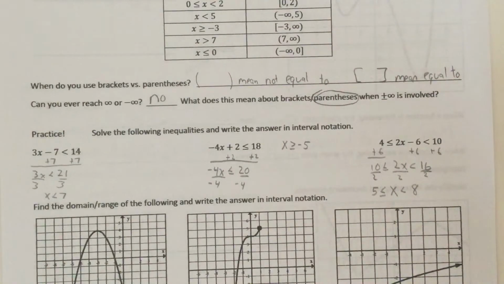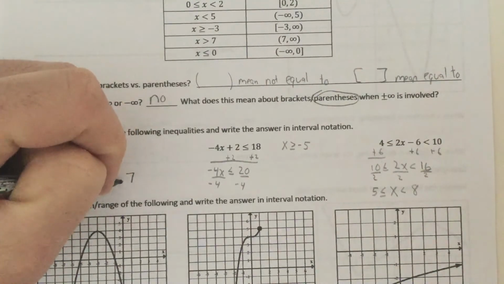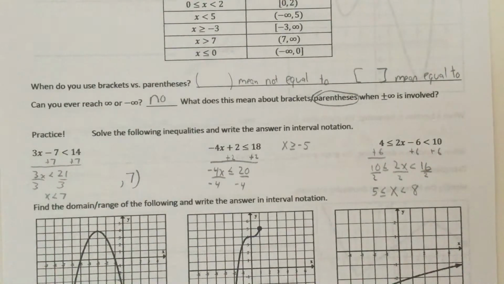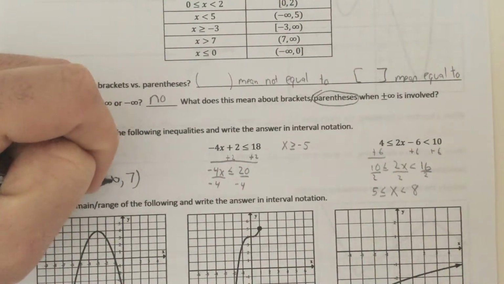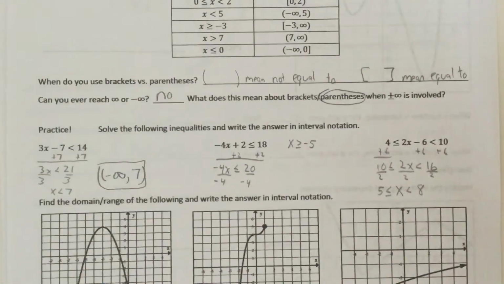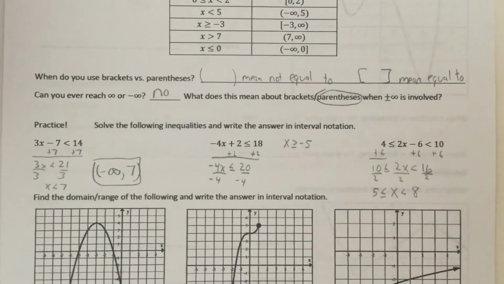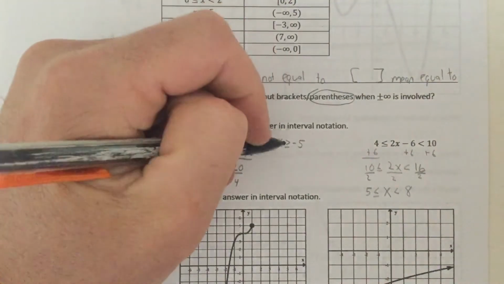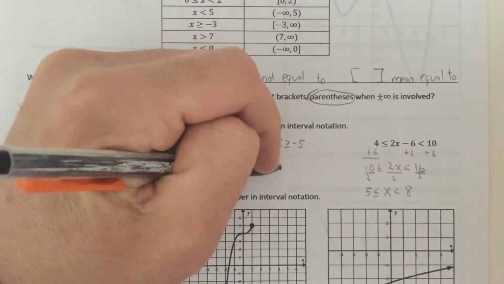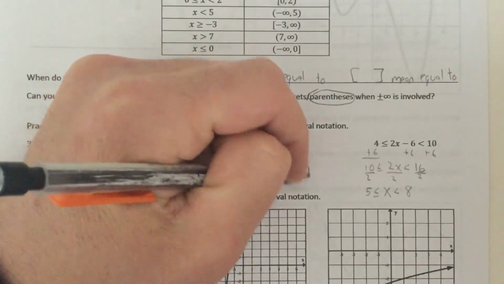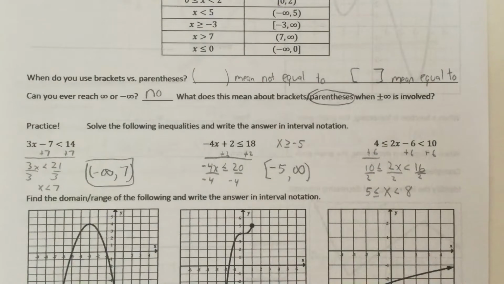So if we were to write this with interval notation, it says x is less than 7, so 7 has to be the largest possible number. It's not equal to, so we use a parenthesis. And then the smallest possible number is negative infinity, and we can never equal that. So that's what that would look like. For the second one, we have x is greater than or equal to negative 5. So the smallest possible number is negative 5. It's equal to it, so I have a bracket. And then the largest number would be infinity.